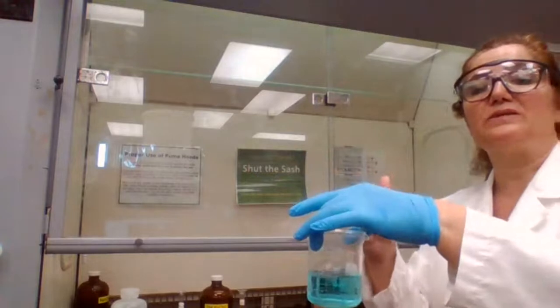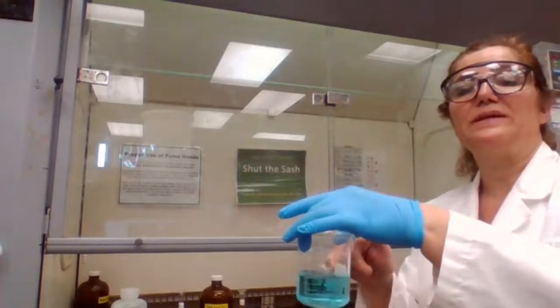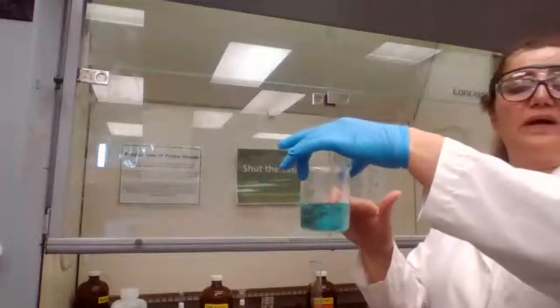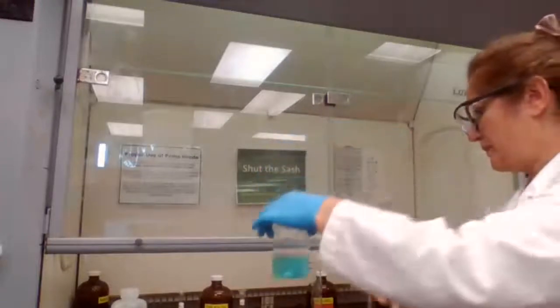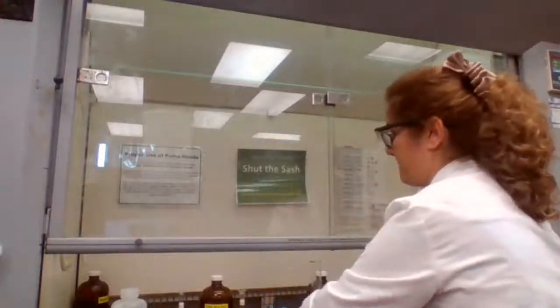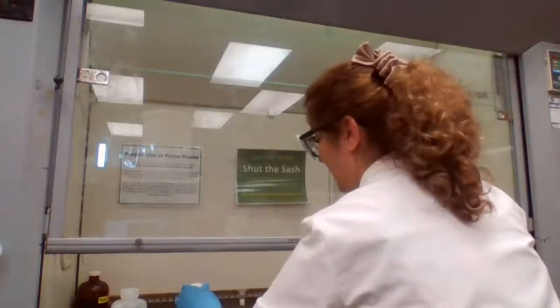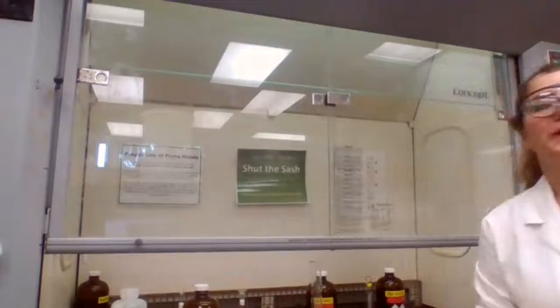What do you want me to add to this? Yes, deionized water. I added the 100 milliliter of deionized water. What is the next step based on the procedure? And what do I need to add? And how much?